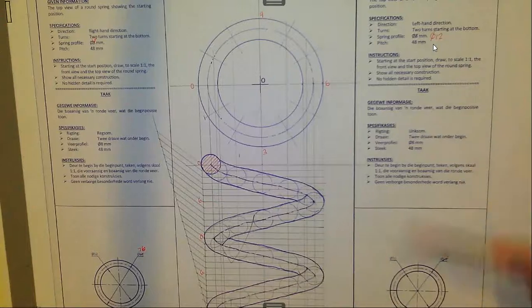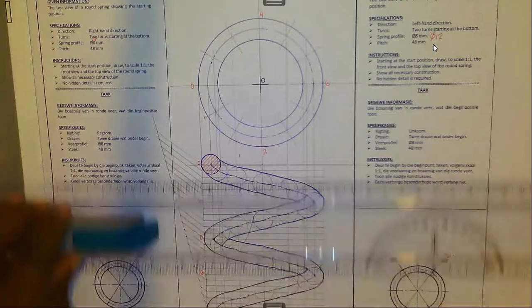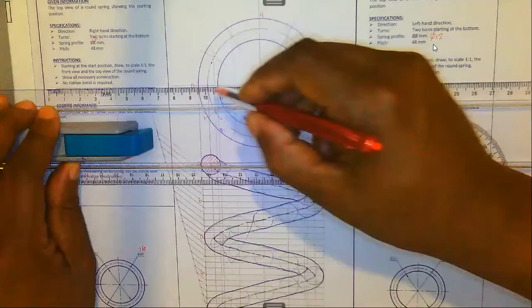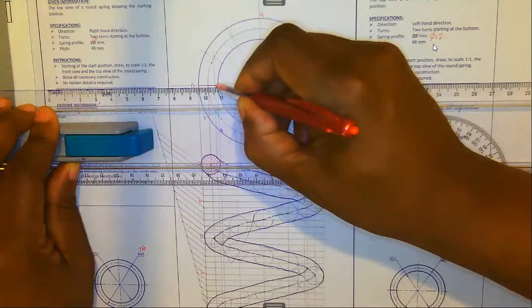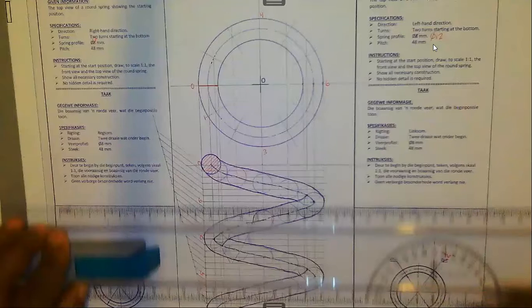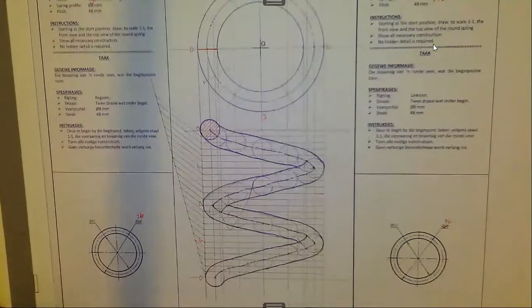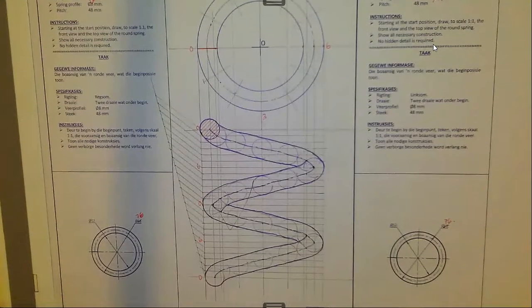So the distance from here to there is 12, and from here to there it's also 12. By virtue of this being the section that we are able to see, you find that there is an edge which we are able to see. So that is how you go about a round or coil spring. It's not difficult. You just need to follow the principles.